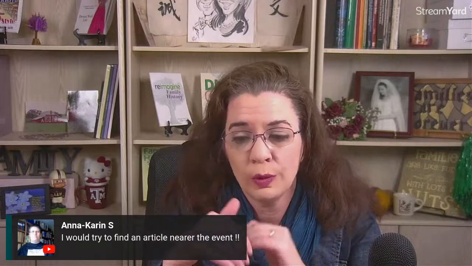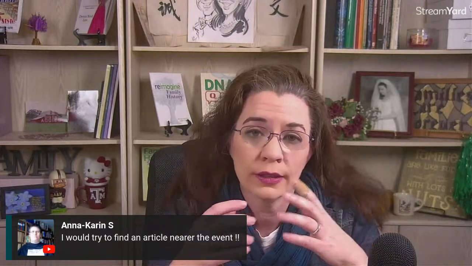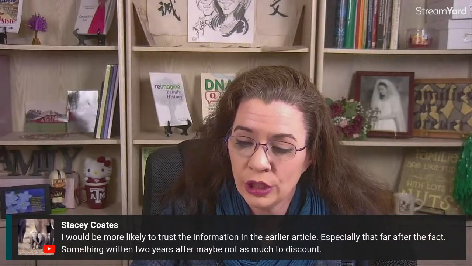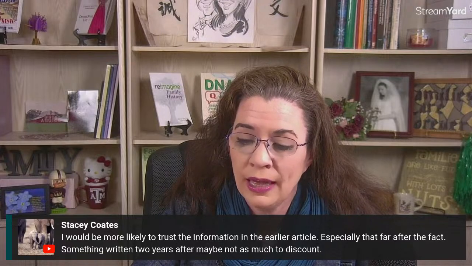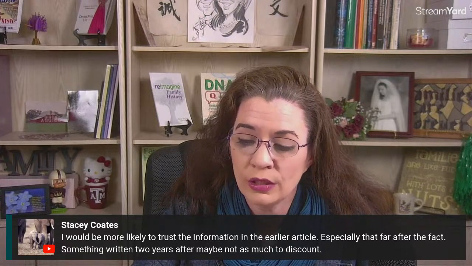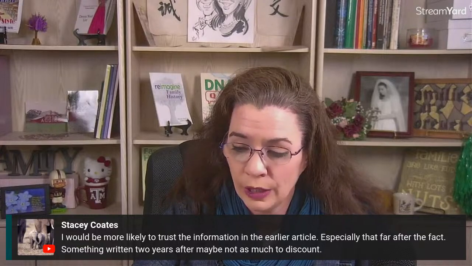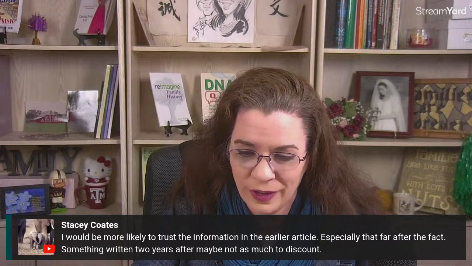Maybe there are articles before talking about him being a cattle dealer, to give you some sense of what's going on. Stacy said, I'd be more likely to trust the information in the earlier article, especially that far after the fact. Something written 2 years after, maybe not as much to discount. So very, very true. Other fun comments, you guys are fun to read.